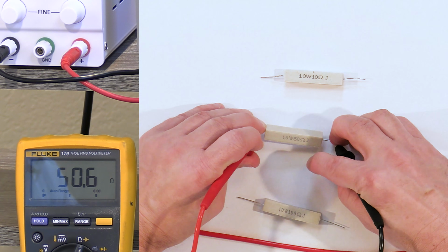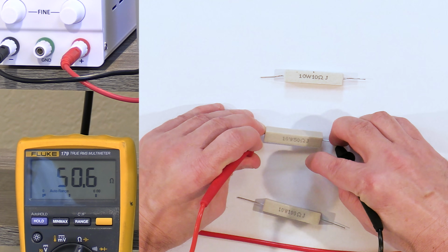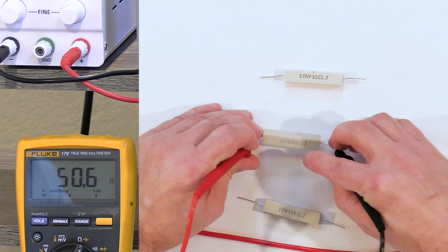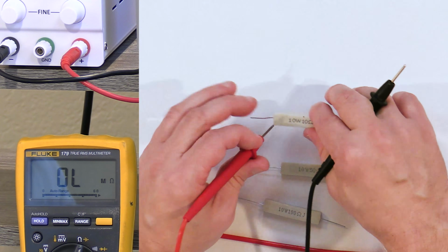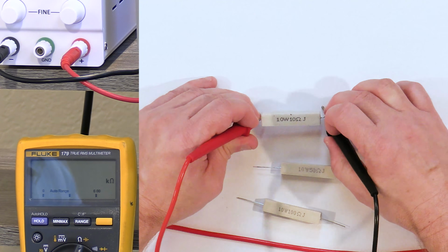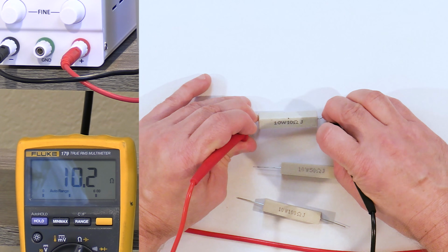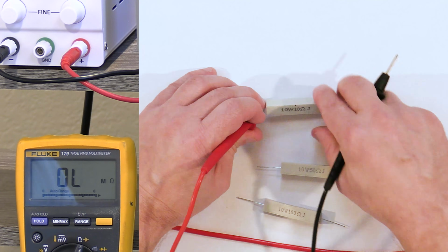Not 50 ohms. It's going to be a little bit bigger or a little bit smaller. In this case, a little bit larger, 50.6 ohms. So it's not always bigger or smaller. It can go either way, and you don't really know until you measure it. This is 10 ohms, and of course it's not 10 ohms. It is a little bit more at 10.2 ohms.